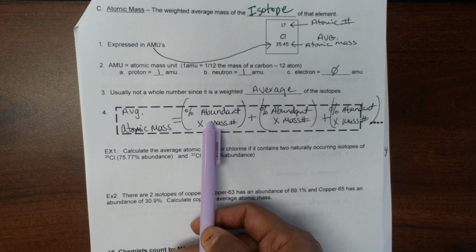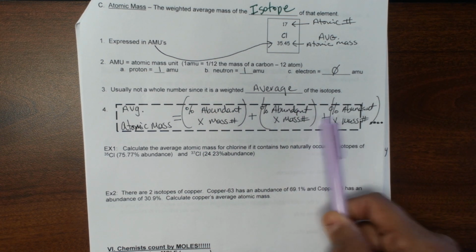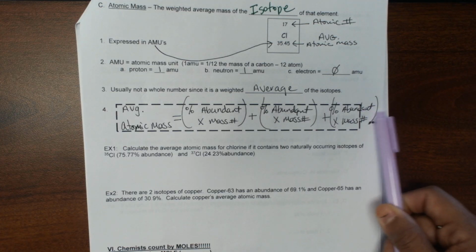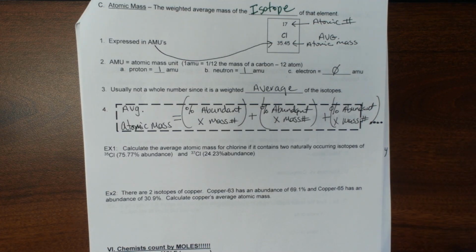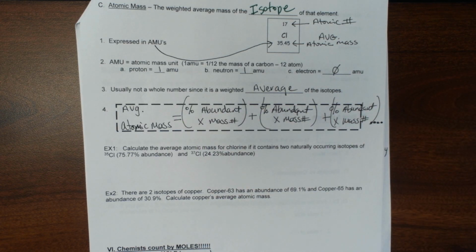What is this, Miss Munson? This is isotope 1 plus isotope 2 plus isotope 3 plus isotope 4. You know, let's hope there's only 2 or 3 isotopes, okay? If not, then you'll do this 7 times if there's 7 isotopes. It's an average. You end up with that decimal point. So let's go ahead and figure out how they get those decimal points on the periodic table.